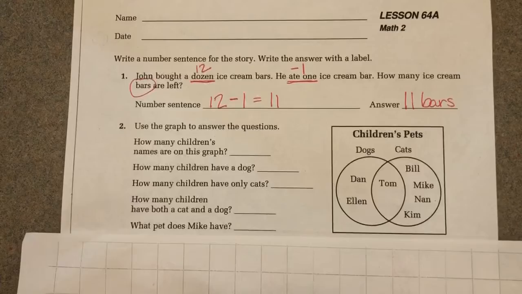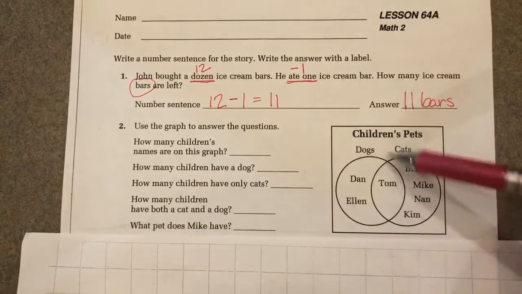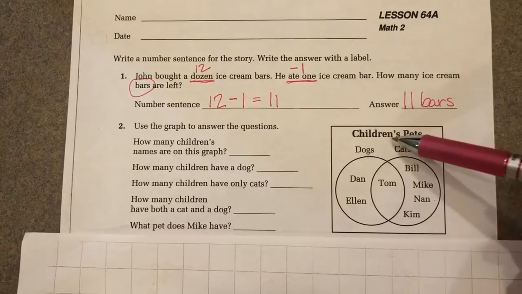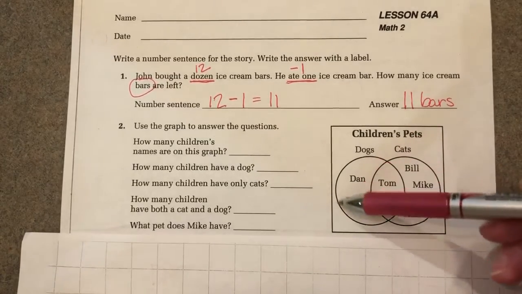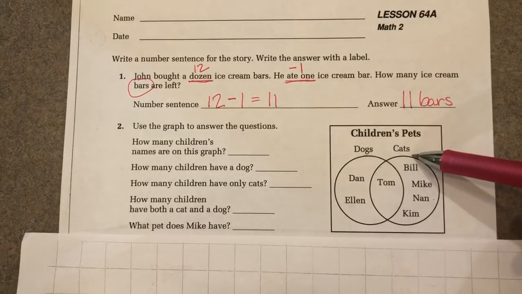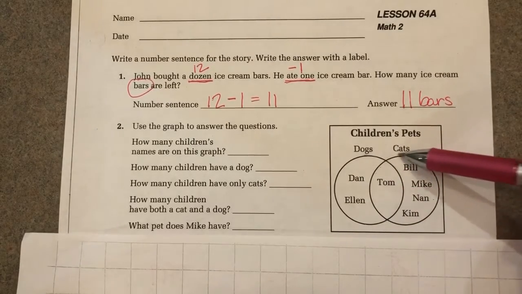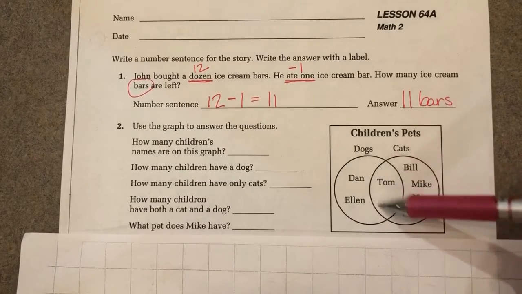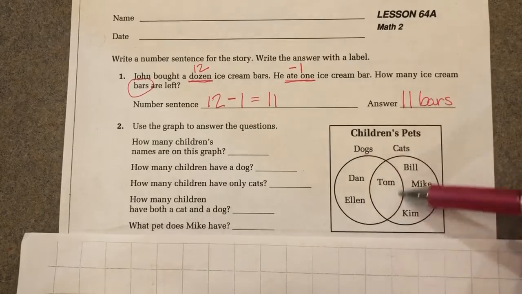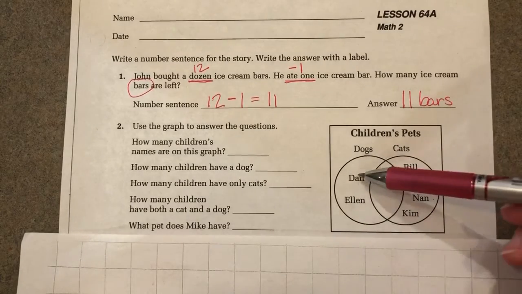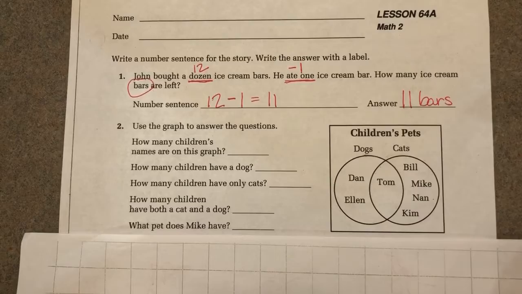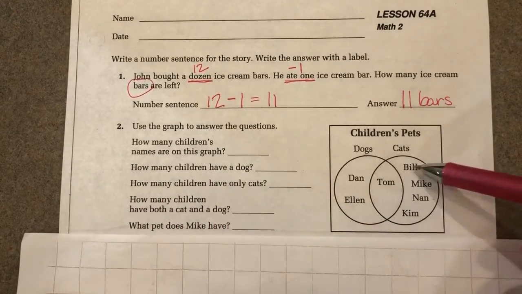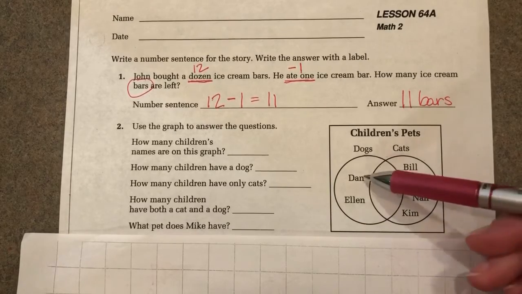Use the graph to answer the questions. Okay, so we have a Venn diagram again. These people like dogs. These children have dogs for pets. These children have cats for pets. Remember, these only have cats, but Tom is in both circles, and so he has both dogs and cats, and these two only have dogs. So how many children's names are on the graph? 7.